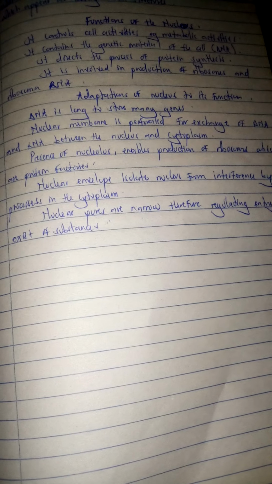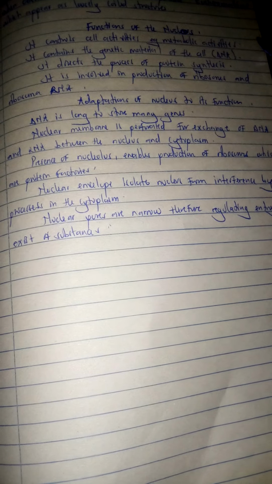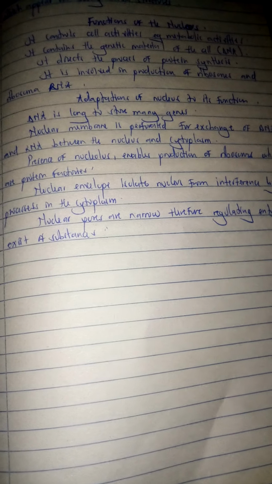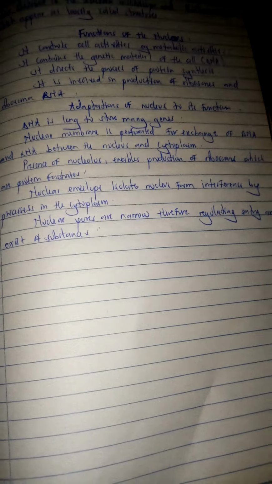Now, satisfying the function that it directs the process of protein synthesis is due to the presence of the nucleolus. And then the nuclear envelope isolates the nucleus from interference by processes in the cytoplasm.